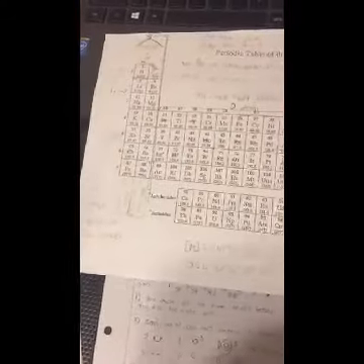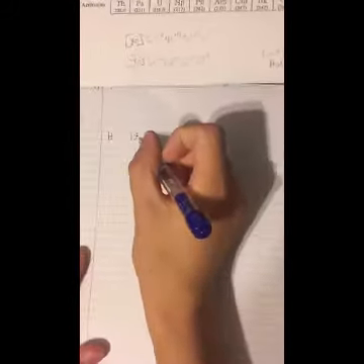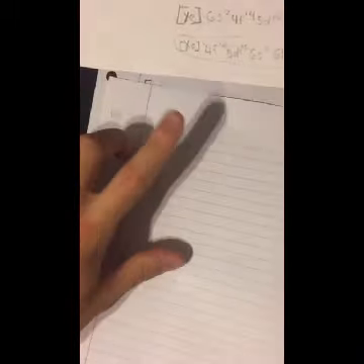And since hydrogen lies within the s group, you're going to put an s next to it. I'll move this paper over here so it's easier to write. You're going to put an s right there. And since hydrogen contains 1 electron, all you have to do is put 1 electron there. So that is the electron configuration for hydrogen, 1s1.